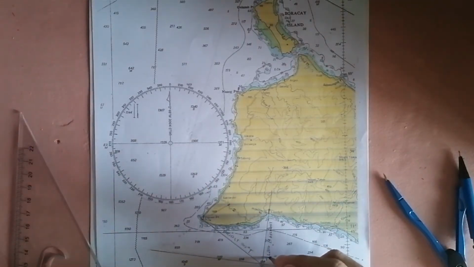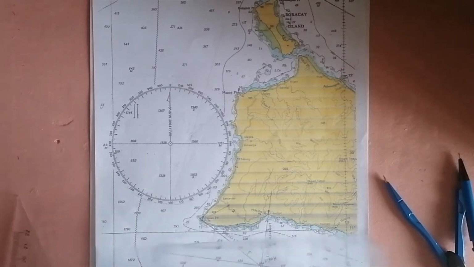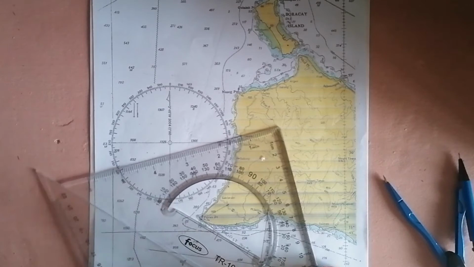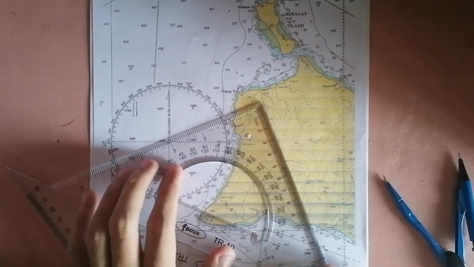So after 40 minutes, Pusher Point Lighthouse bears 60 degrees true. So Pusher Point Lighthouse after 40 minutes is 60 degrees.